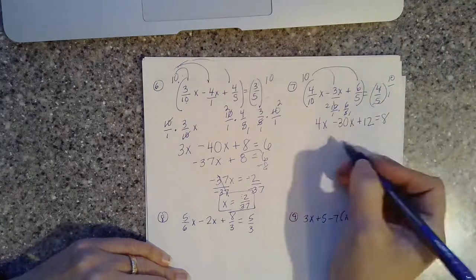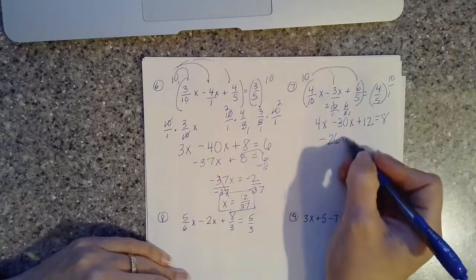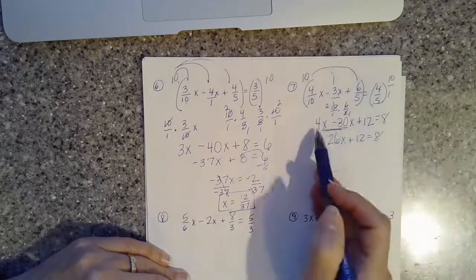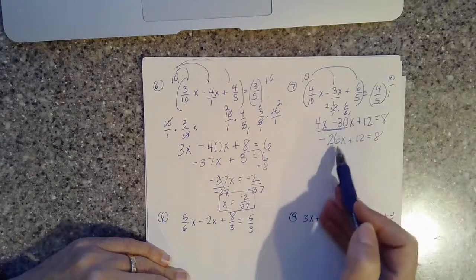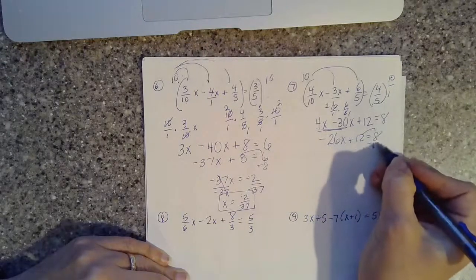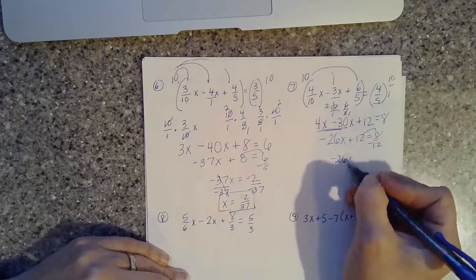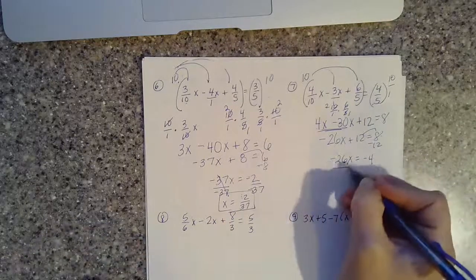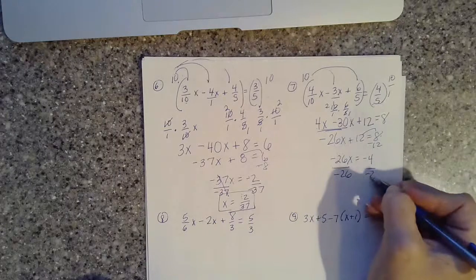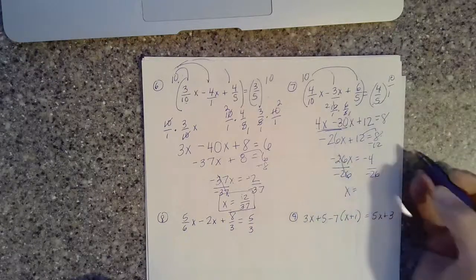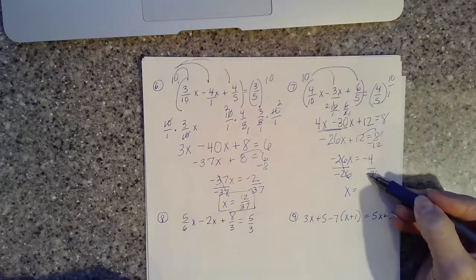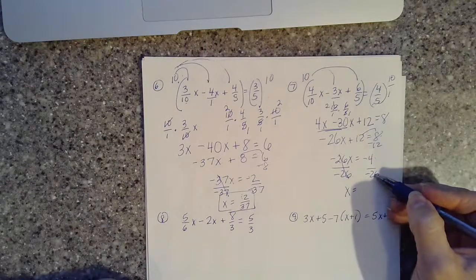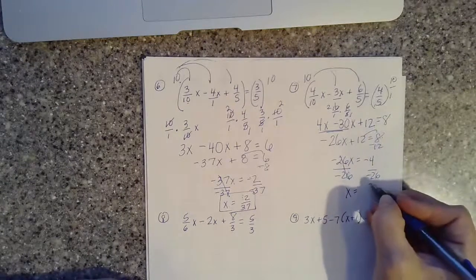Combine, these are on the same side, so 4 minus 30, they're both x's. Then bring the 12 across. We've got negative 26x equals 8 minus 12, negative 4. Divide both sides by negative 26. Again, the like signs, negative over negative, makes it positive. And then 4 and 26 will reduce a little bit. They're both even, so let's halve each one. That'll make that a 2 and that a 13. So positive 2/13 for our final answer.